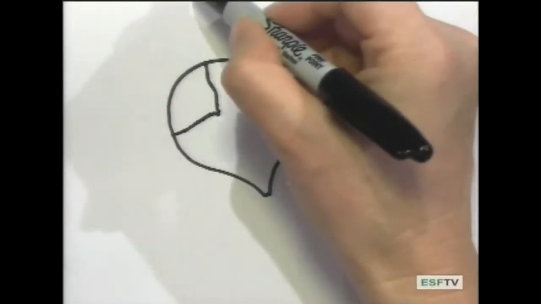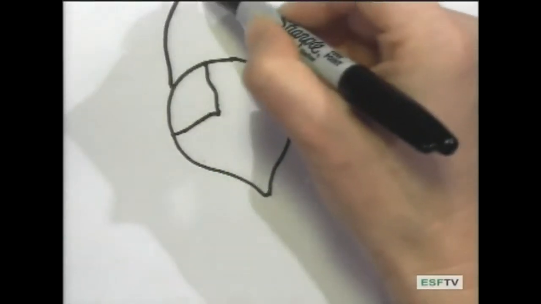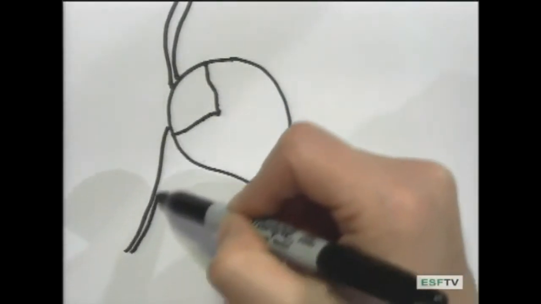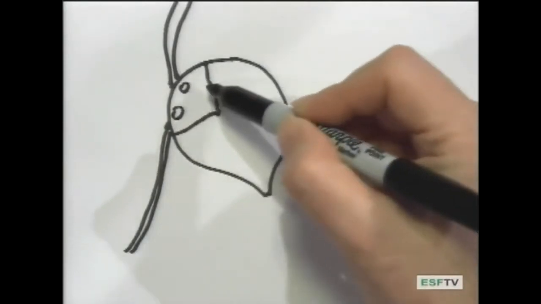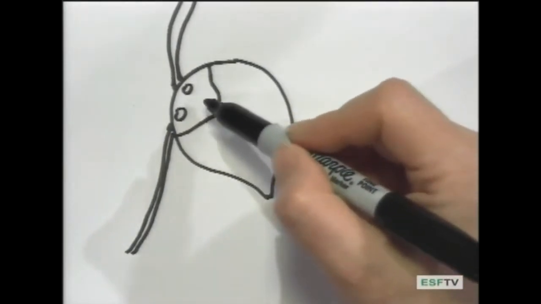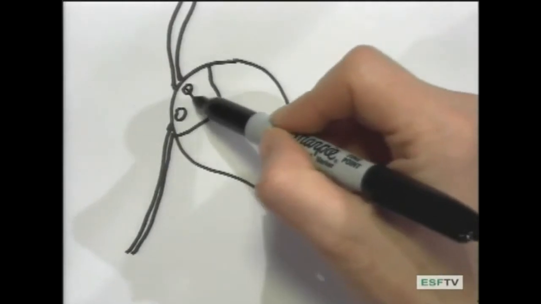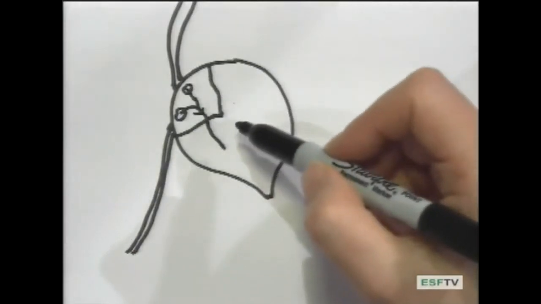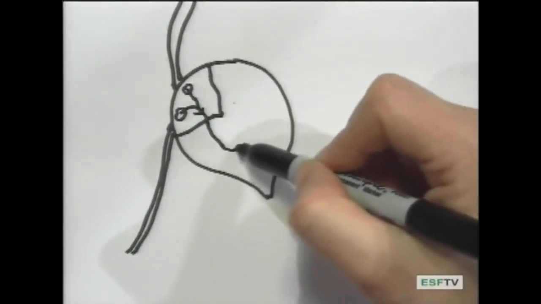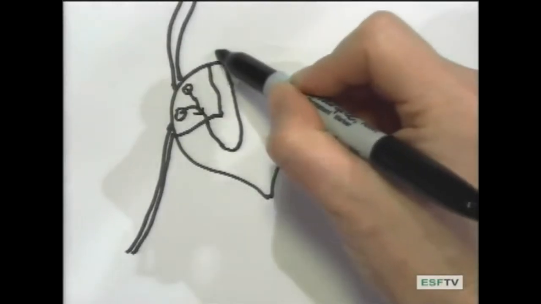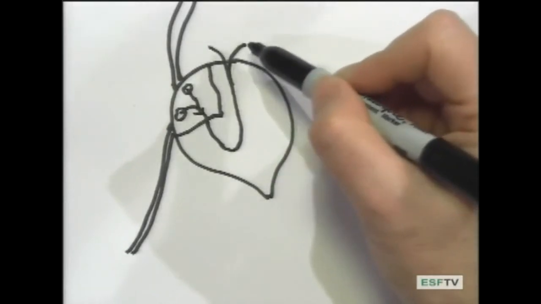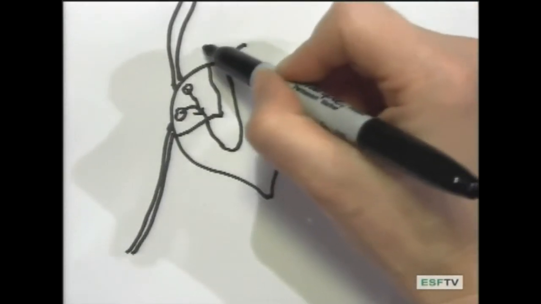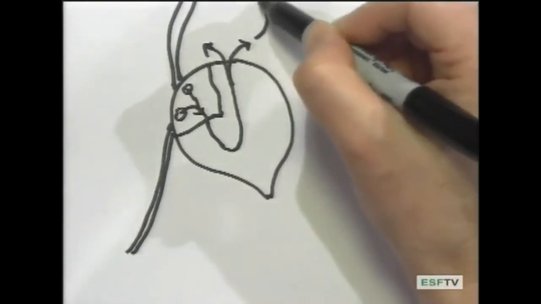And you have the superior vena cava coming in, and the inferior vena cava that is going to be bringing deoxygenated blood into the right atrium. From here, it flows down into the ventricle, and from there, it will flow up and out through to the pulmonary circulatory system, to the lungs. So from here, it's going to the lungs.